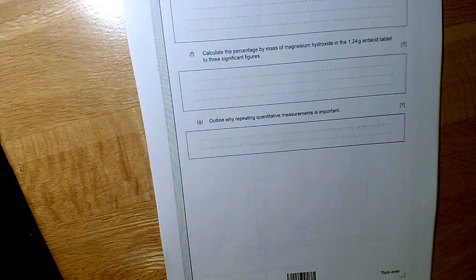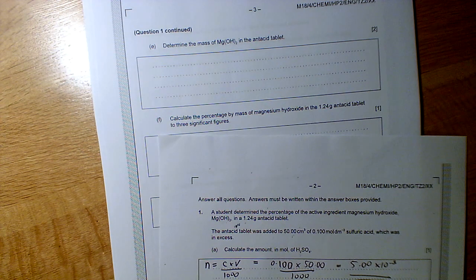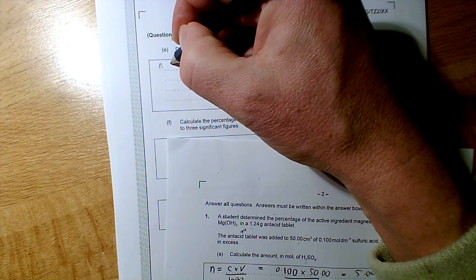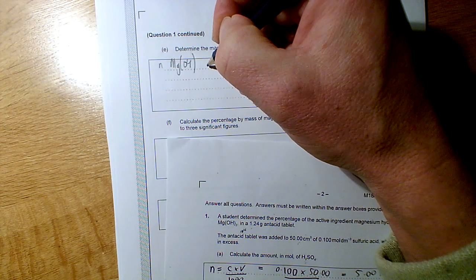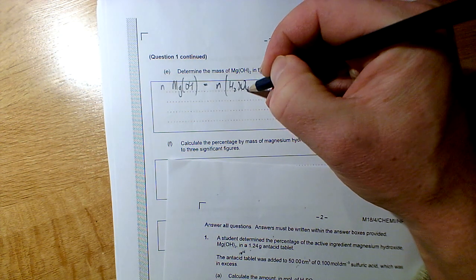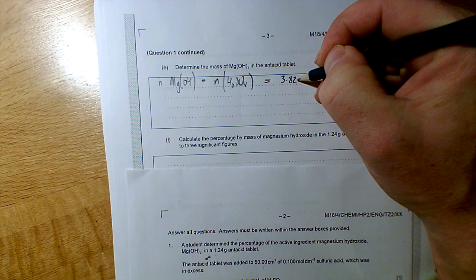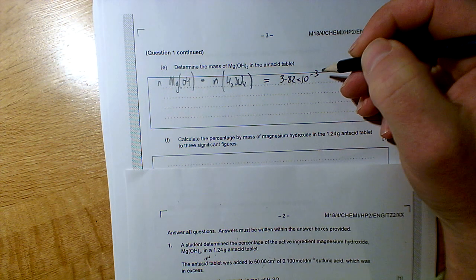Following that, we had to work out how much magnesium hydroxide there was. If you remember from the balanced equation, it shows that sulfuric acid and magnesium hydroxide react in a 1-to-1 ratio. So the n of magnesium hydroxide is equal to the number of moles of sulfuric acid which we just worked out in the previous question, so that must be 3.82 times 10 to the minus 3 as well.